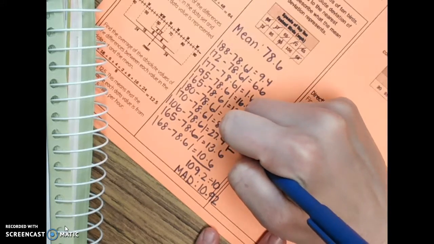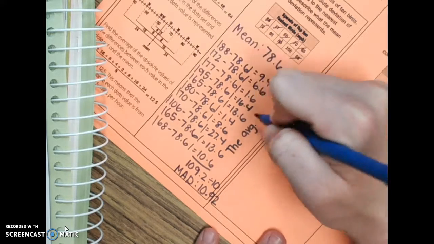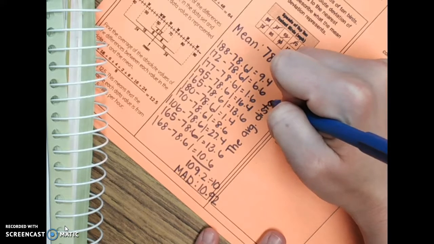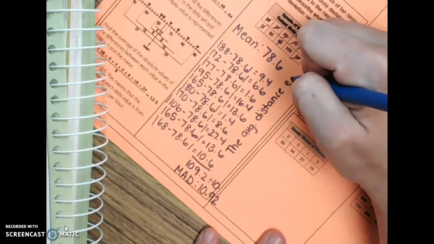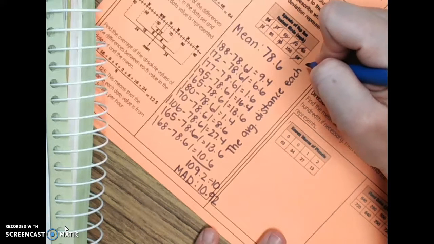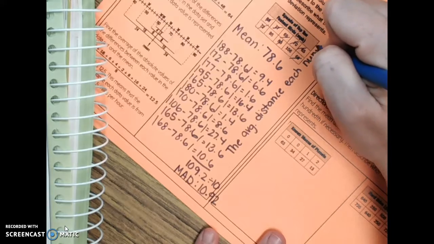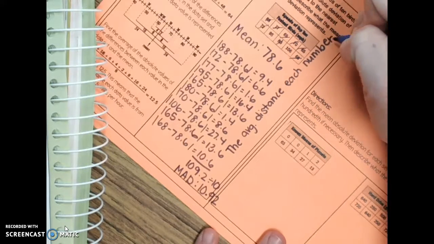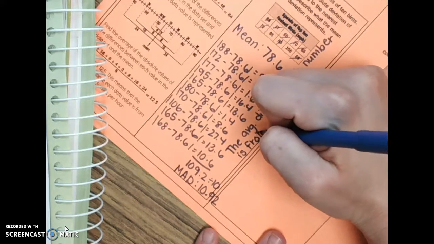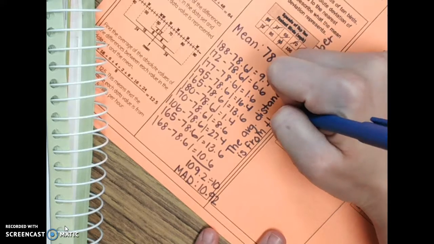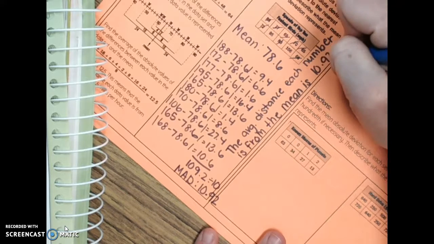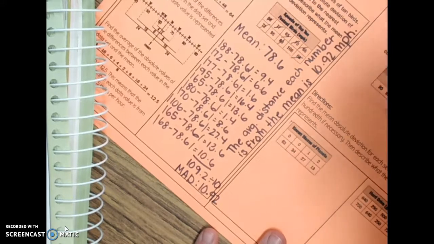So the average distance each number is from the mean is 10.92 miles per hour.